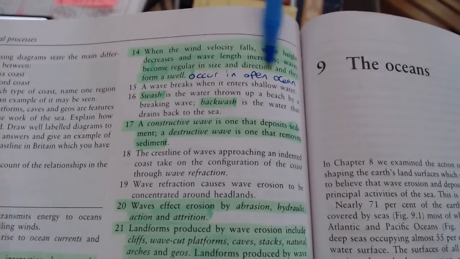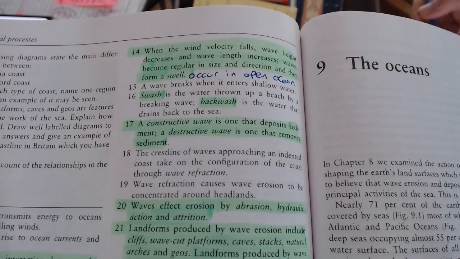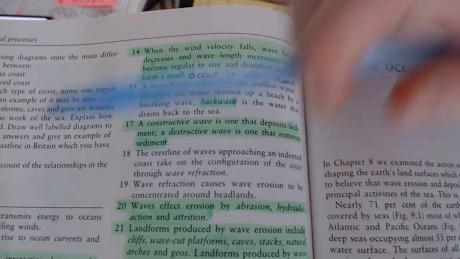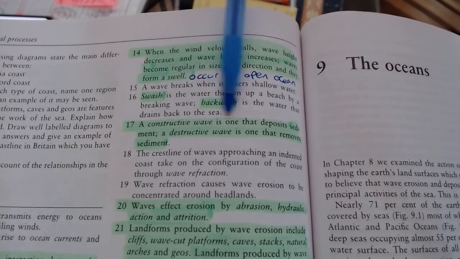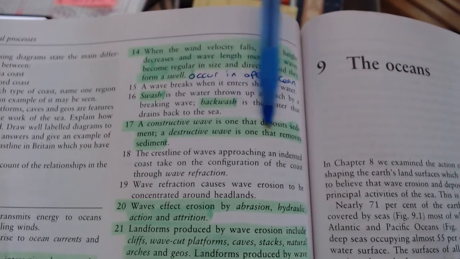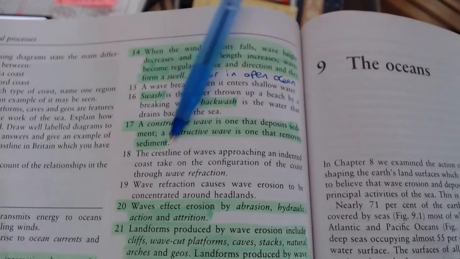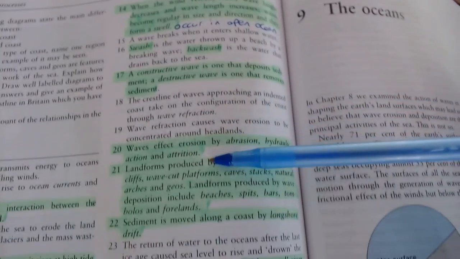I put that they occur in the open ocean, so you'll see those swells out in the ocean. If you've ever been out on a boat, it's when the boat rises up, it comes in and it rises up and then back down, okay? Swash and backwash, we should know. A constructive wave is one that deposits sediment, a destructive wave is one that removes sediment, and so on. We work our way down, okay?